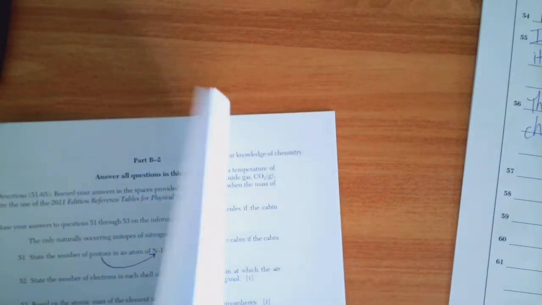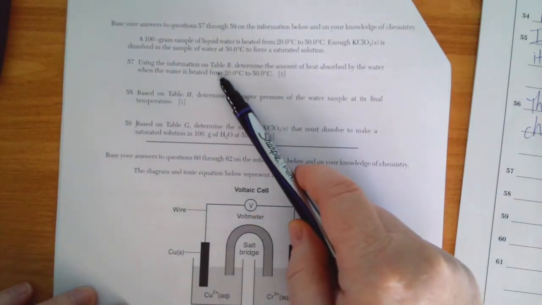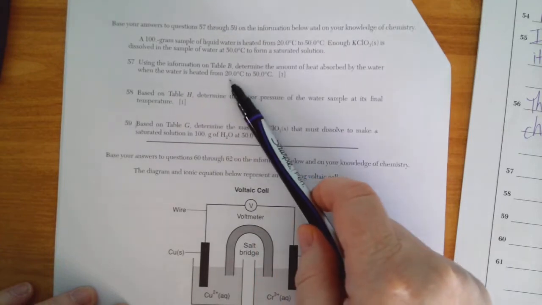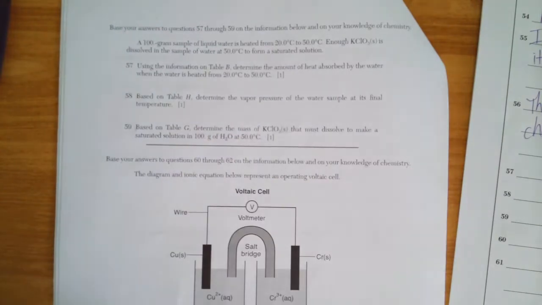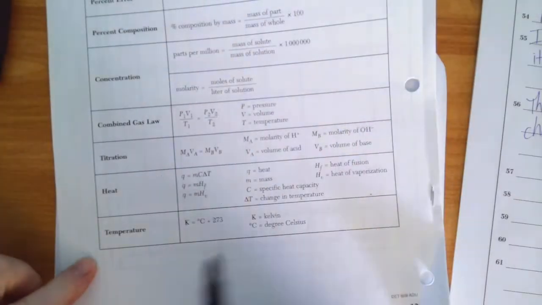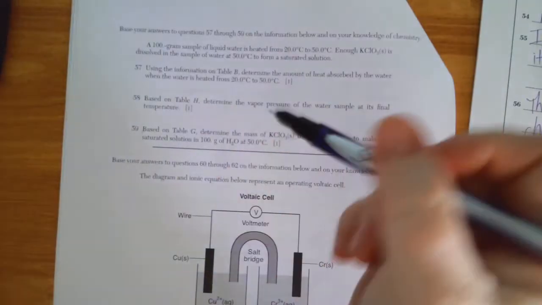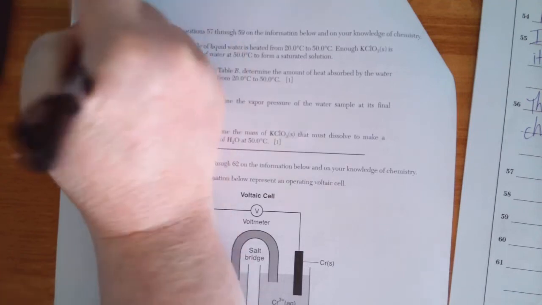All right, now I have to turn the page here. And we're moving on to question 57. So 57 through 59 are in this section. Using the information on table B, determine the amount of heat absorbed by the water when the water is heated from 20.0 degrees Celsius to 50.0 degrees Celsius. First, I need a heat formula. I have a change in temperature, so there's my formula. Q equals mc delta T.